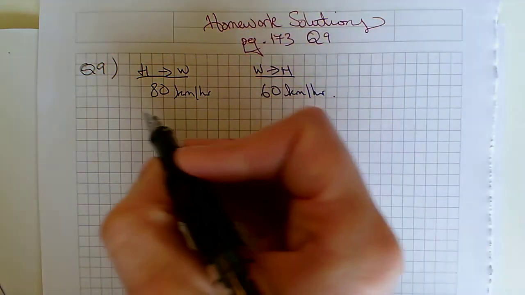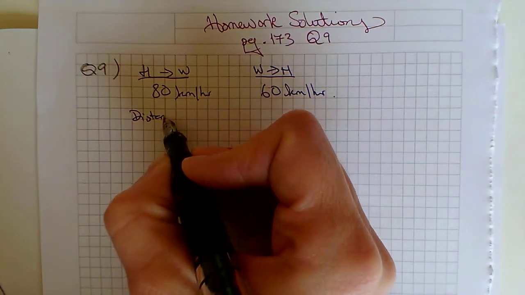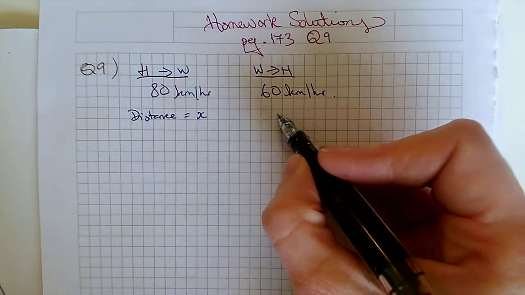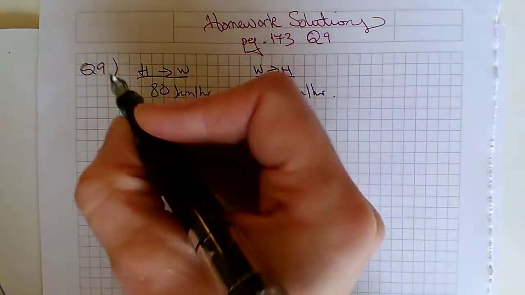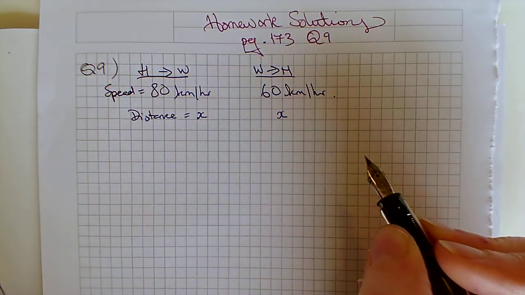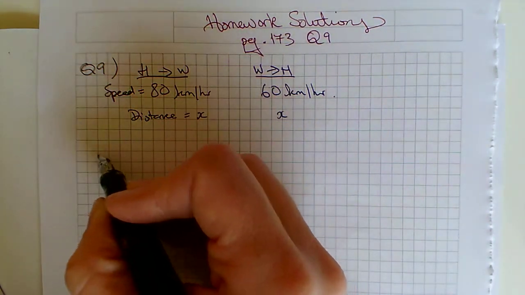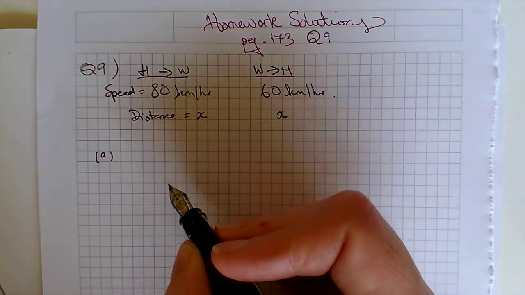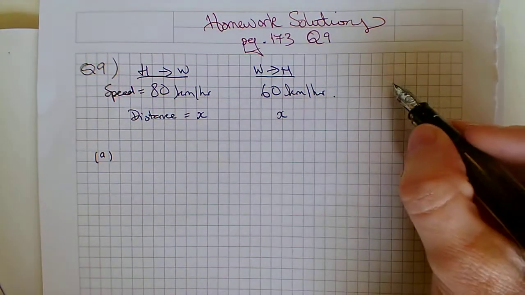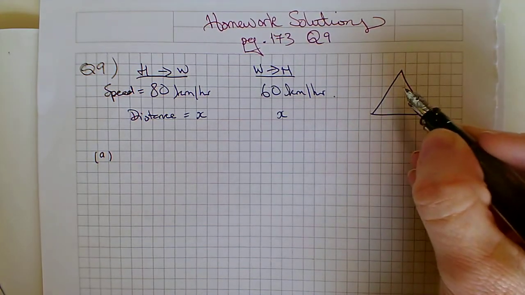Those are the same distance. And they've told us to use x to represent the distance in both cases. So we have speed. The speed is changing. The distance is staying the same. And the first thing they ask us for is to write an expression for the time taken for Sean's journey to work.